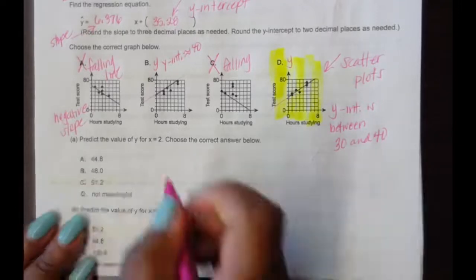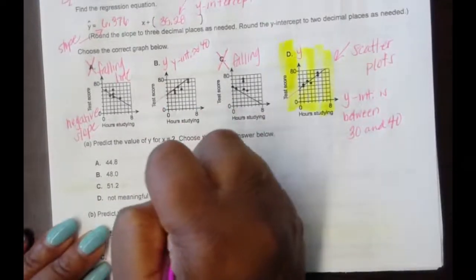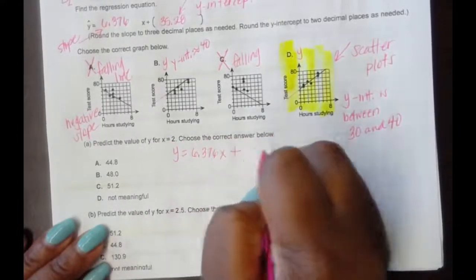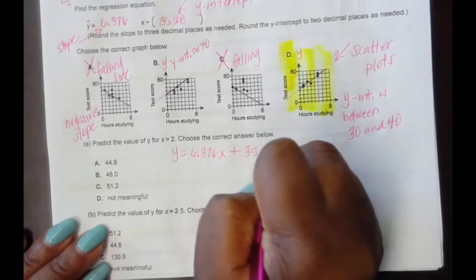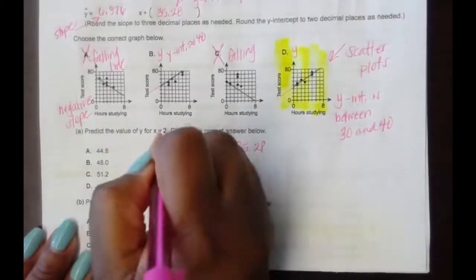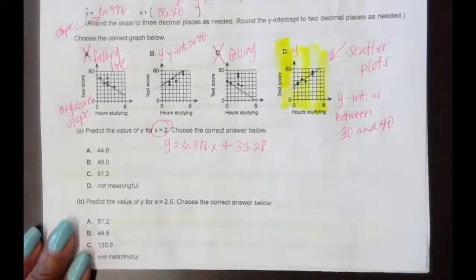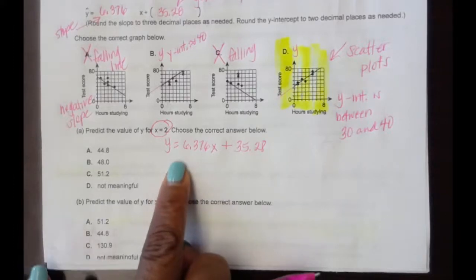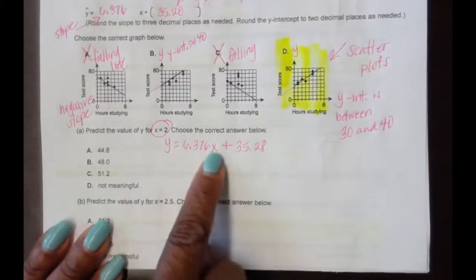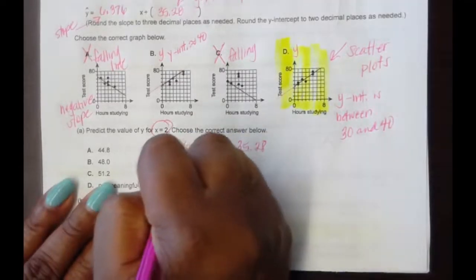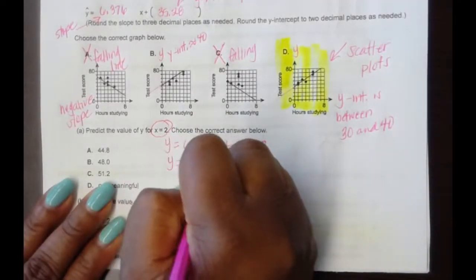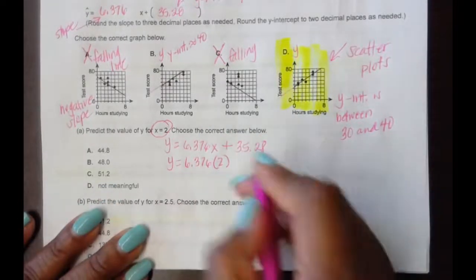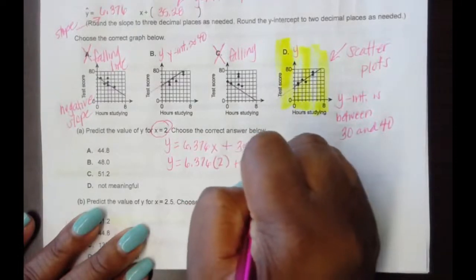So here's my equation. Y equals 6.376x plus 35.28. They're telling me to use x equals 2. So I'm going to substitute x equals 2 for x. Look at how that looks. 6.376 times 2, I'm using parentheses to denote my multiplication, plus 35.28.